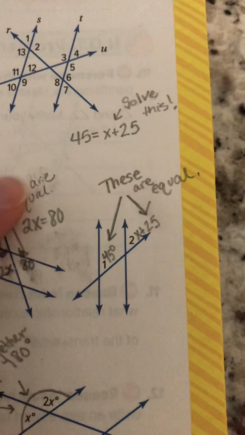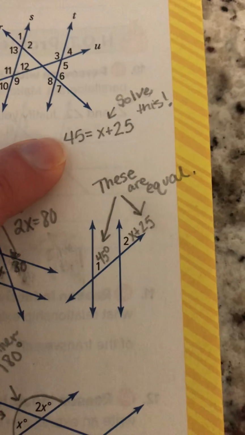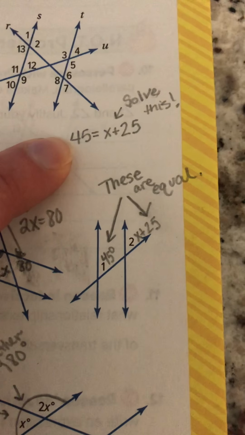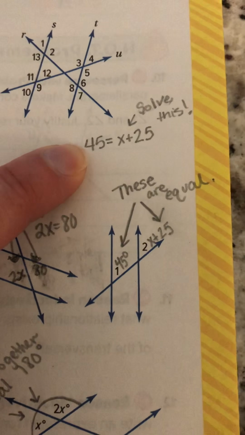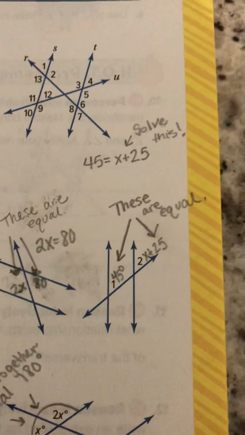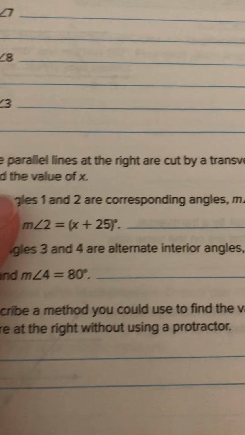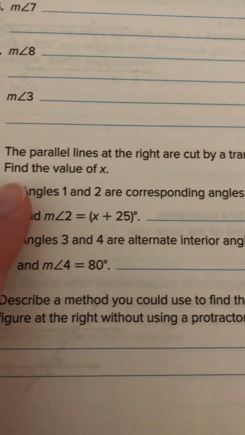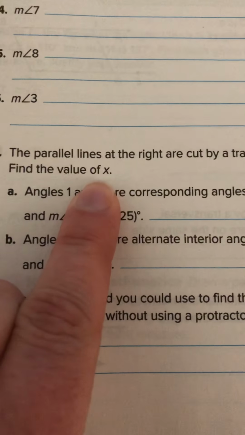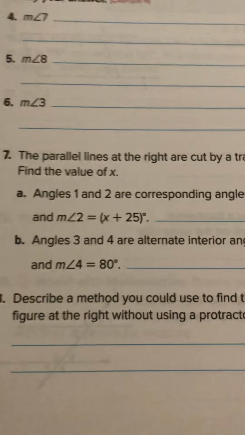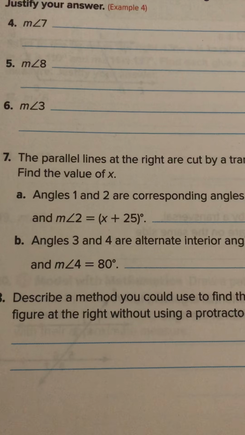So all you have to do from there, look at what I wrote above, is set them equal to each other and then solve that simple one-step equation. Okay, and remember, always go back and make sure you're answering what they ask. Number 7 does say find the value of x. So once you solve and get x, you'll be finished.